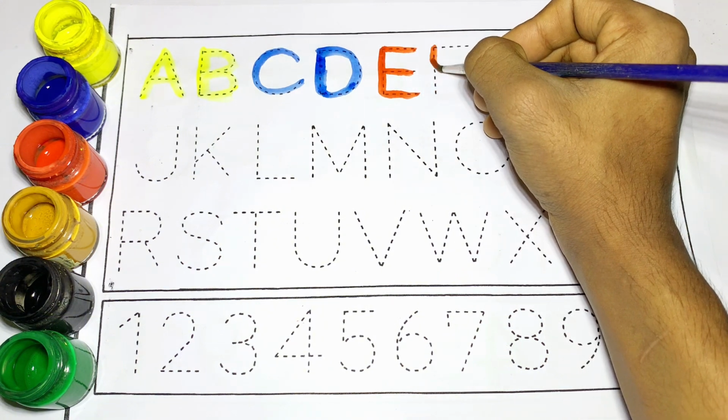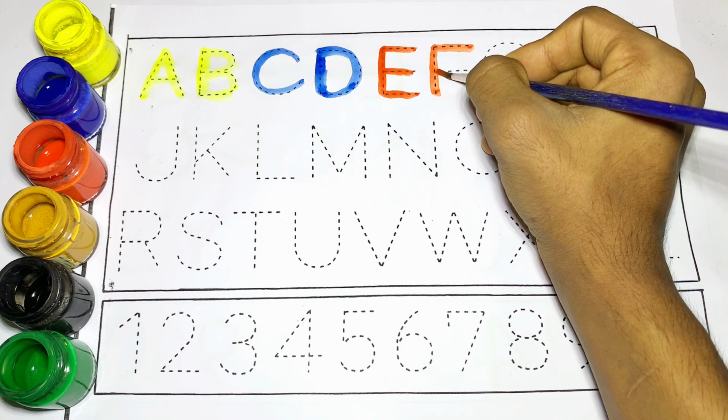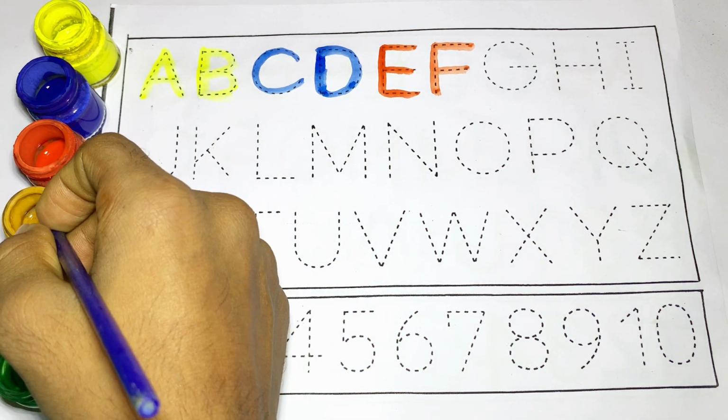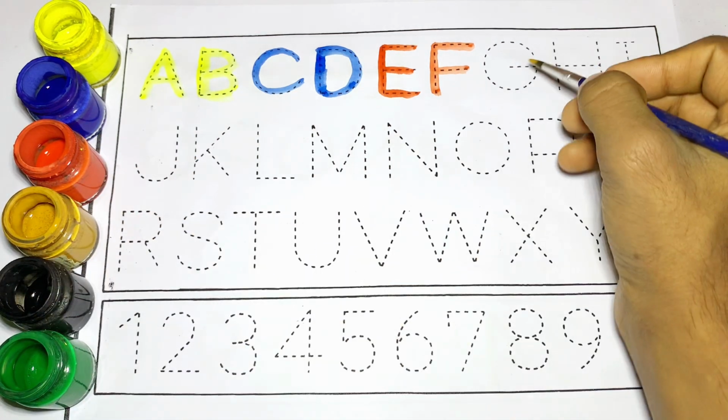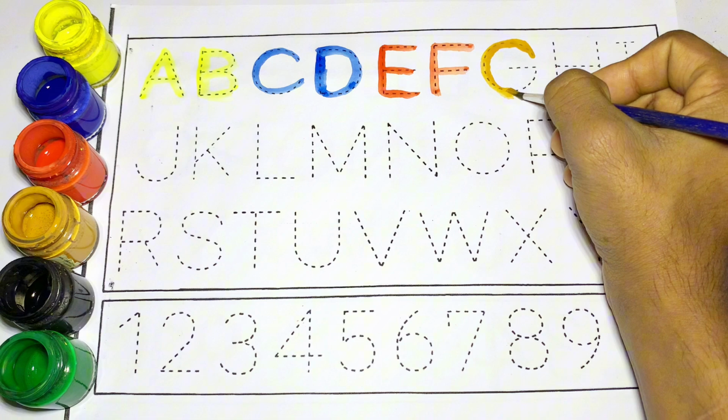F. F for fish. F for fan. Kids, now draw G. G for God. G for glass. The alphabet G. And use yellow ochre color.